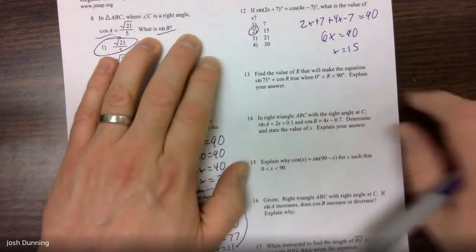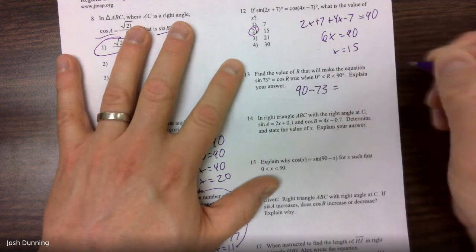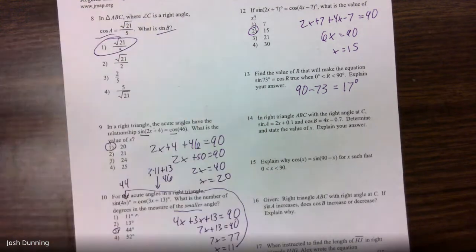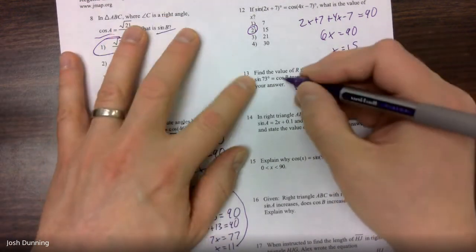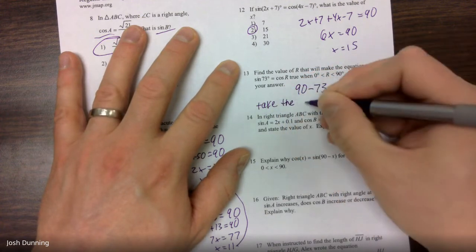All right, cofunctions. Take the complement. 90 minus 73, 17. Explain your answer. For cofunctions, take the complement.